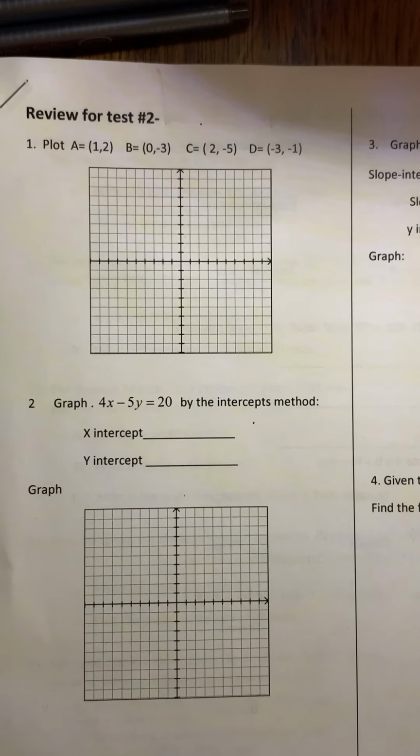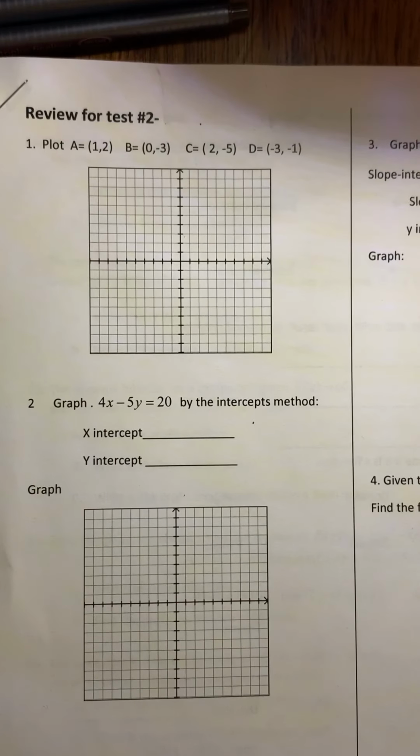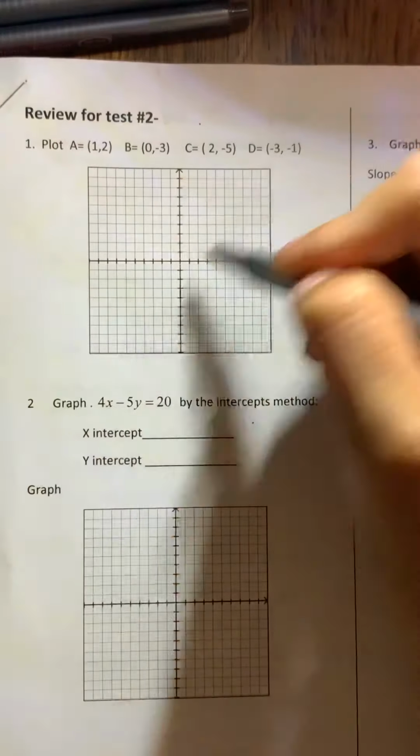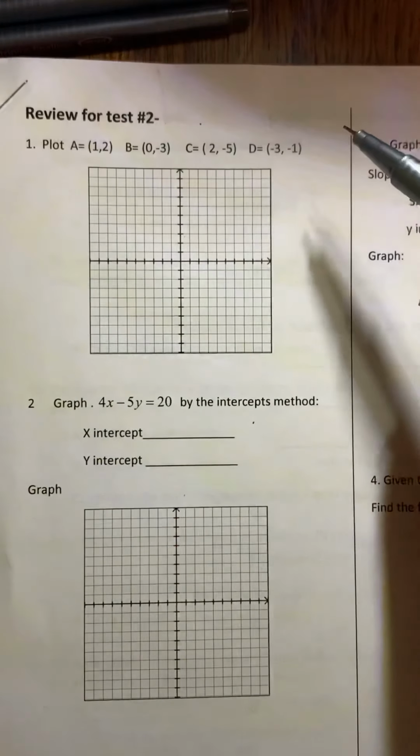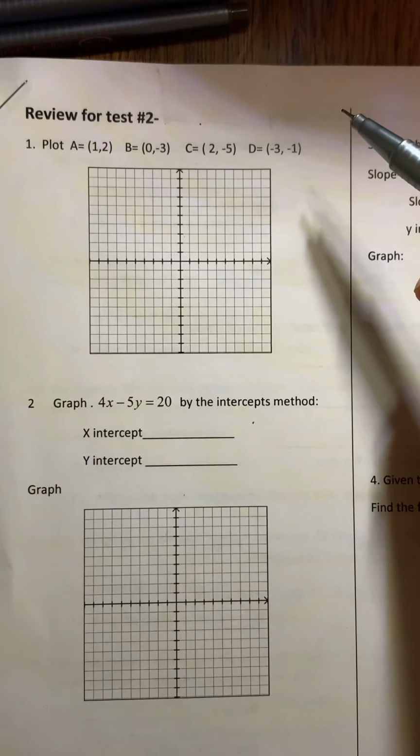I'm going to make some short videos and you can pick and choose which video you want to watch. In this video I'm going to do problems 1 and 2 and then so forth. So let's get started. This first problem just has you plotting these points, wanting to make sure you understand how to do your x and y coordinates.